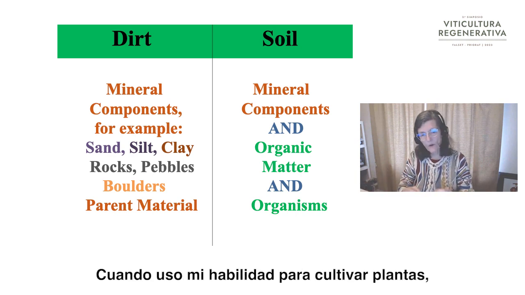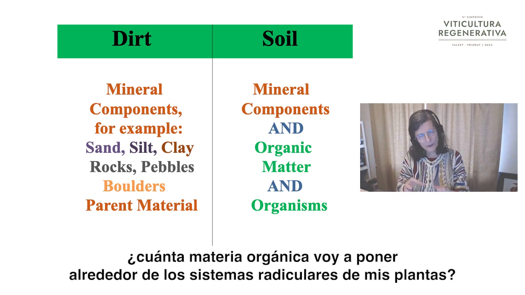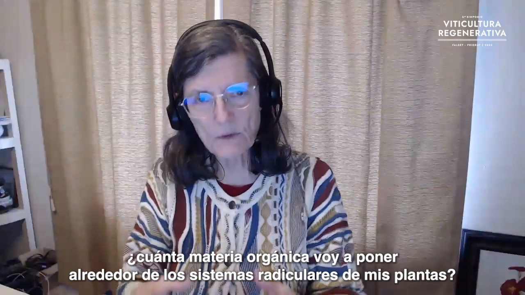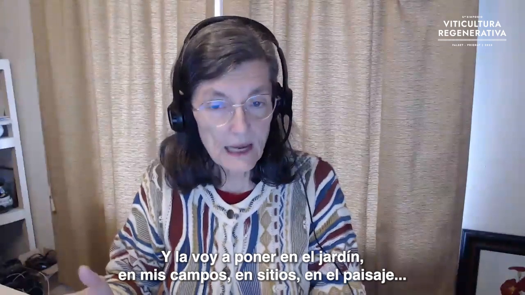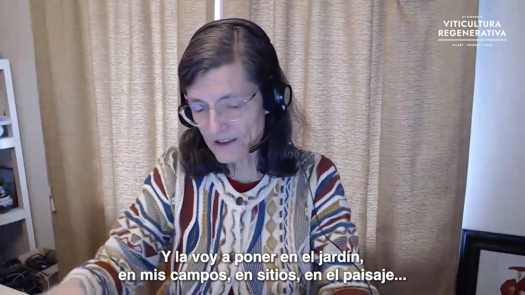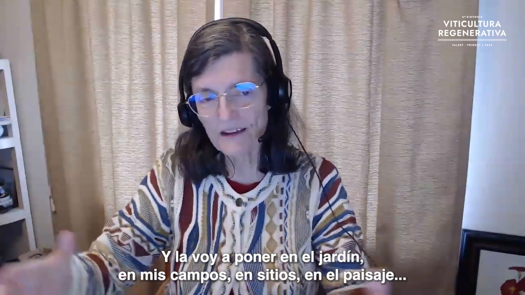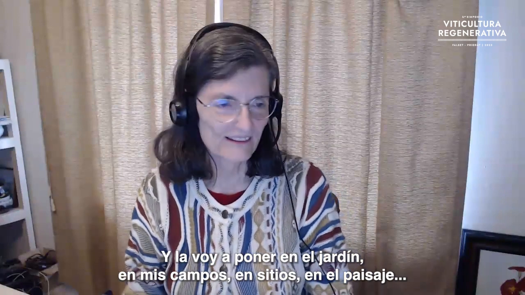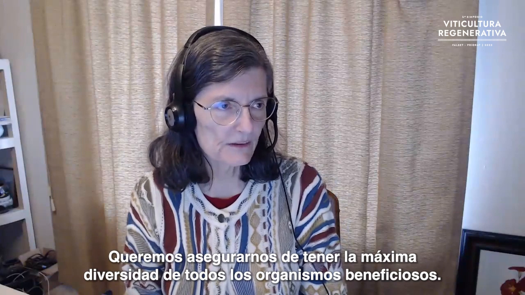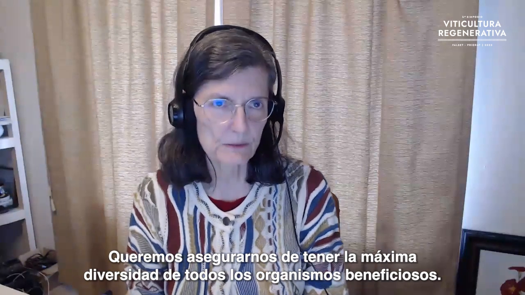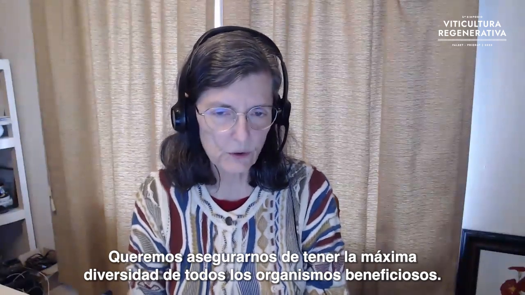When I go and use my ability to grow plants, what is the organic matter level that I'm going to be putting around the root systems of my plants? And I'm putting them out in the yard, in my fields, in the places in the landscape. We want to make certain that we're going to get maximum diversity of all the beneficial organisms.